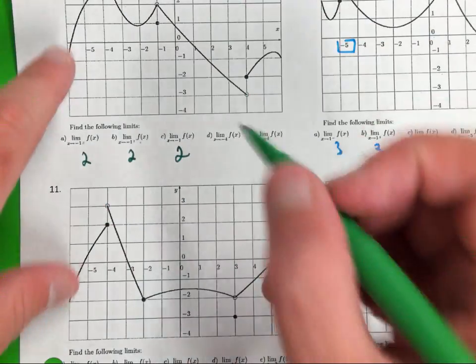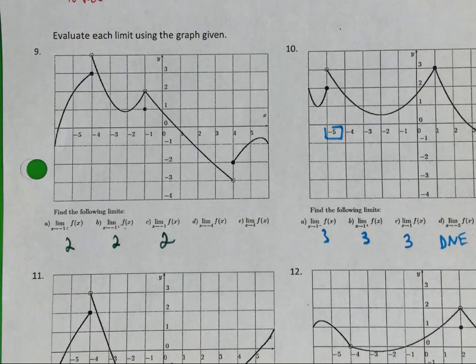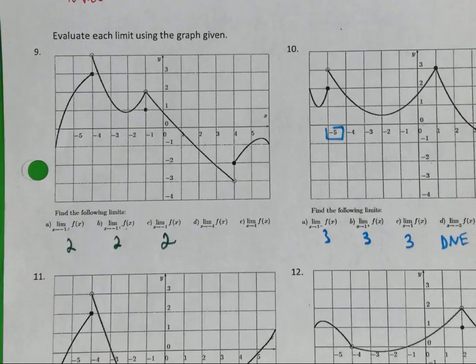Now, guys, I got to ask you a question. What if I asked you for f of -1 here? What would you put for f of -1? 1. You would put that. F of -1 is 1.